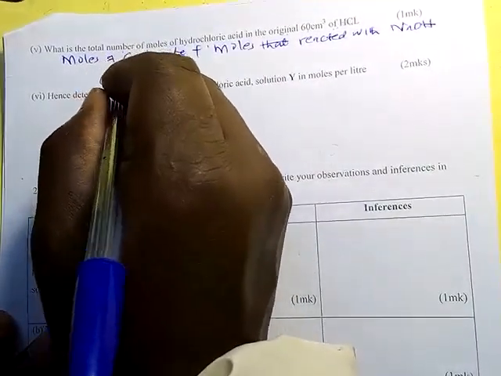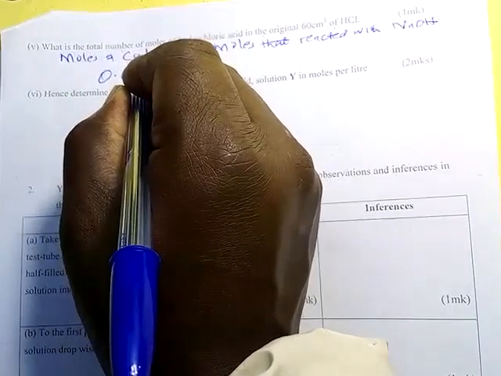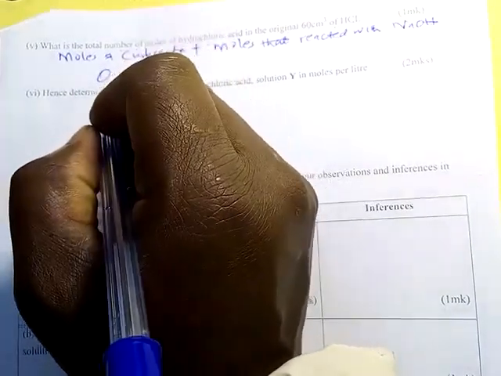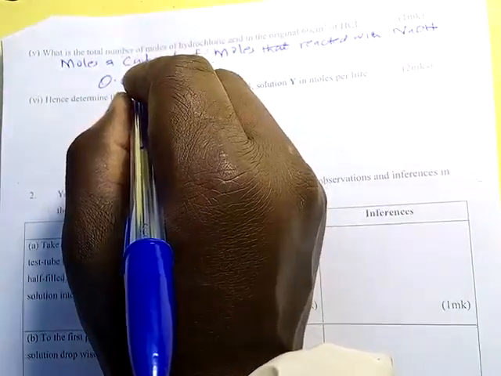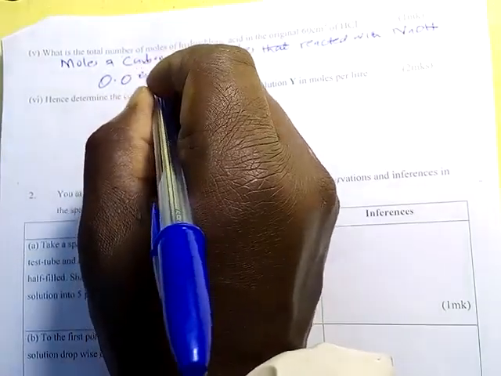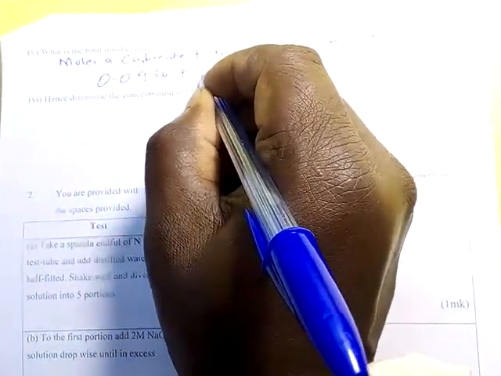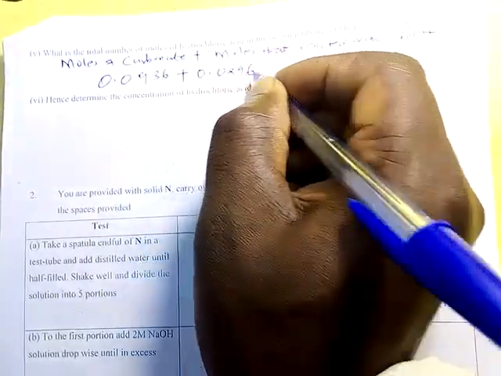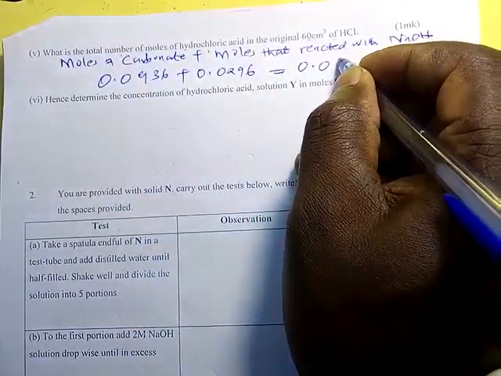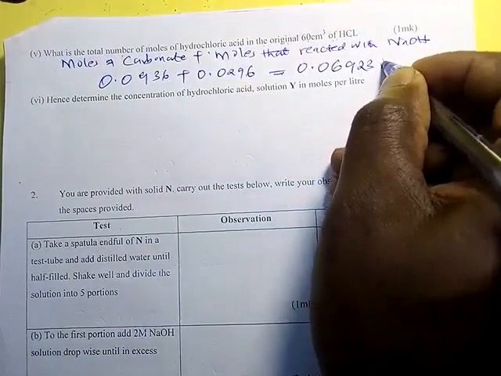The number of moles we can check, 0.0936 plus 0.0296, which will give us 0.06923 moles.